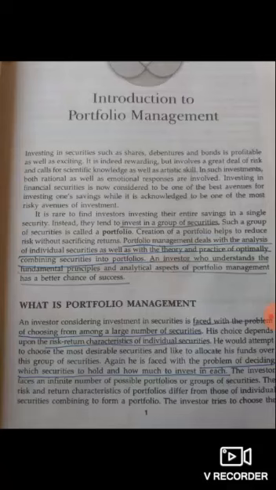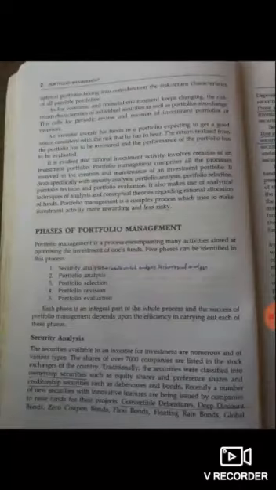And the second one: finally he has decided that he shall include so and so securities, but what is the proportion of funds to be allocated to these securities? So based on these two decisions, we are making our portfolio. Portfolio management deals with deciding all these things.